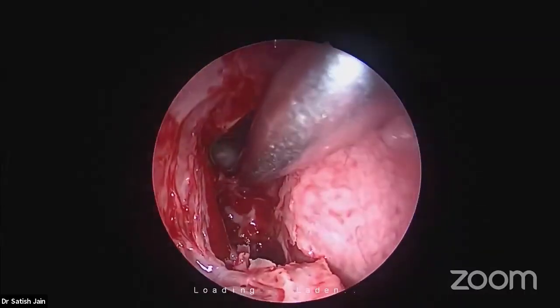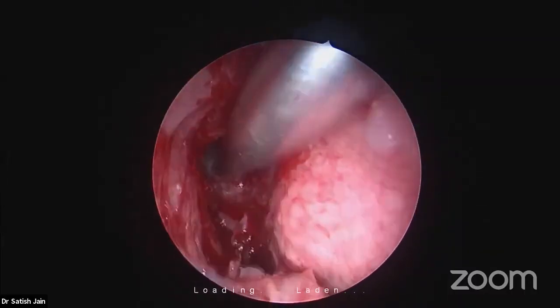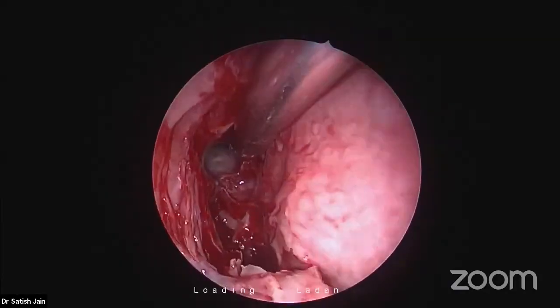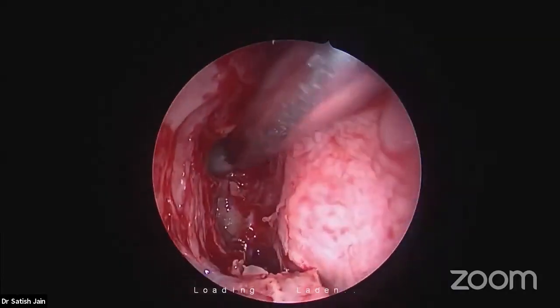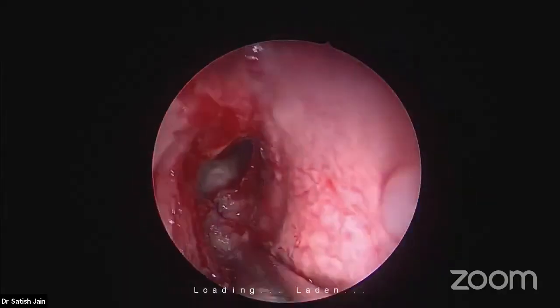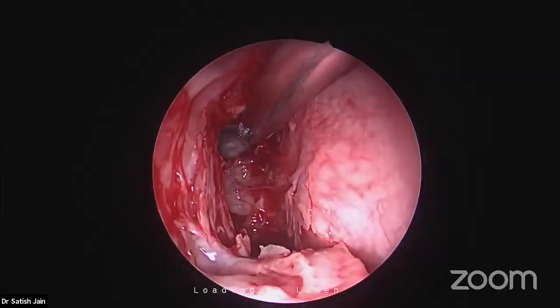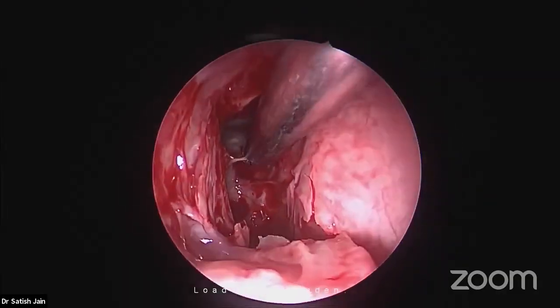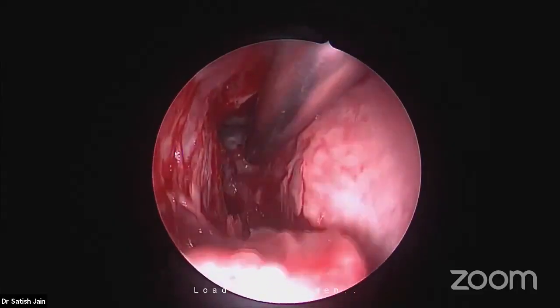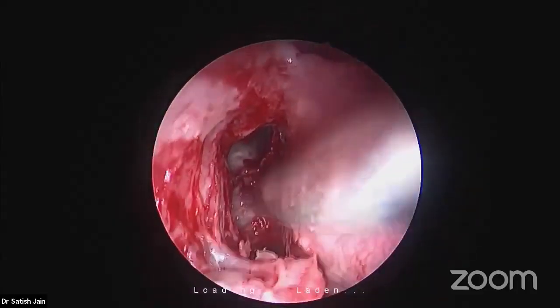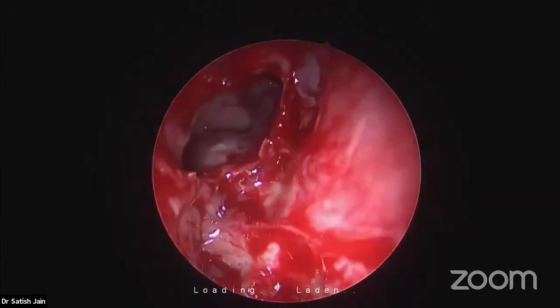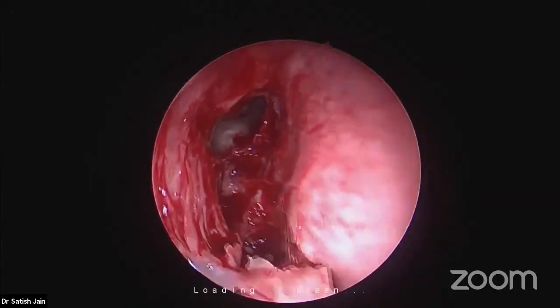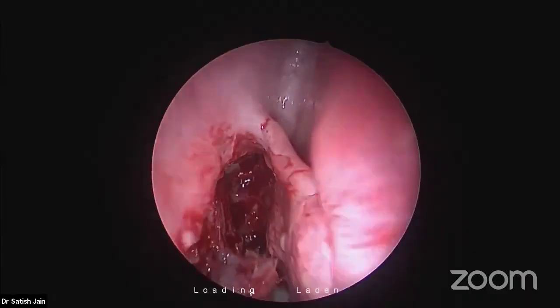And see, this has other names also. See the suprabullar recess? Can you see it very clearly? This is also known as fovea. Fovea literally means impression. This is the ethmoidal cell, and this roof where I am touching, this cell's roof is formed by the frontal bone. So it creates an impression on the frontal bone above. That's why it is known as fovea ethmoidalis as well.